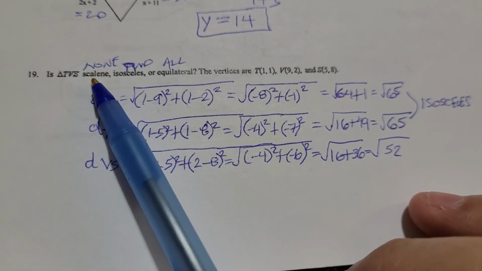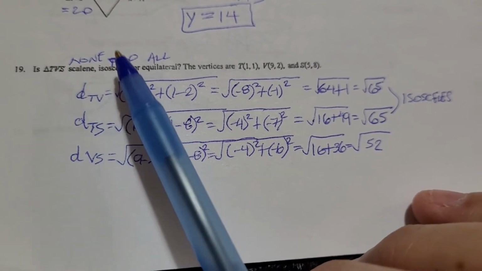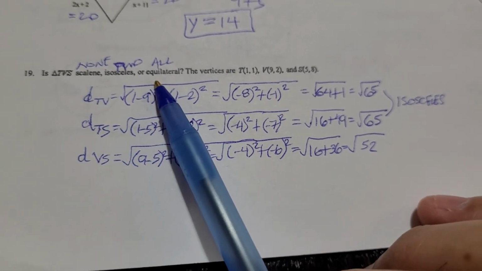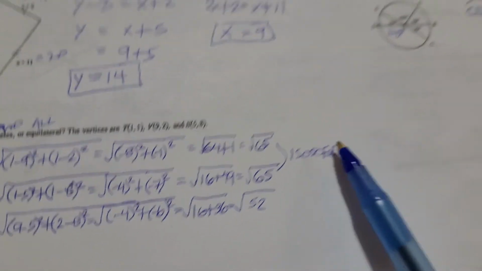Again, scalene means that none of the sides are the same. Isosceles means exactly two are the same. Equilateral means they're all the same. Okay, so this would be isosceles.